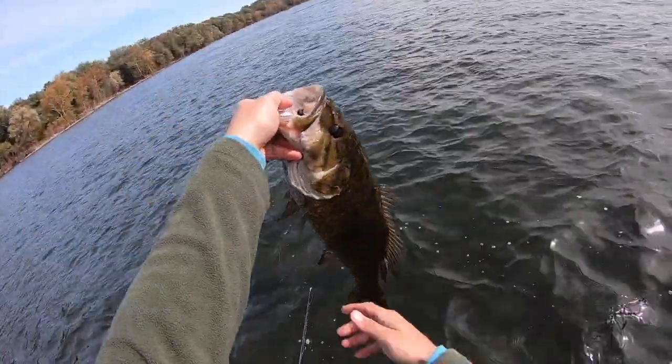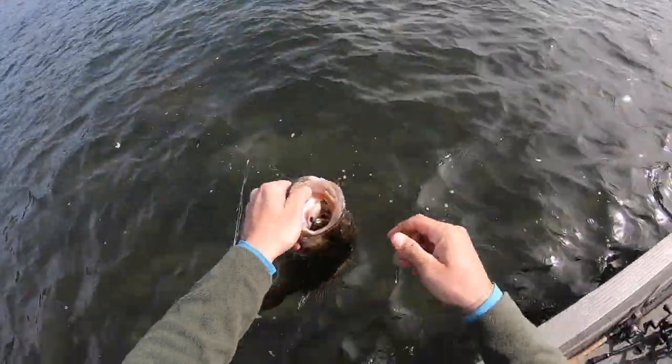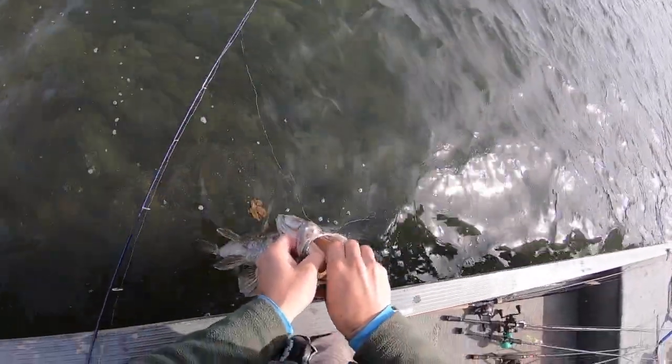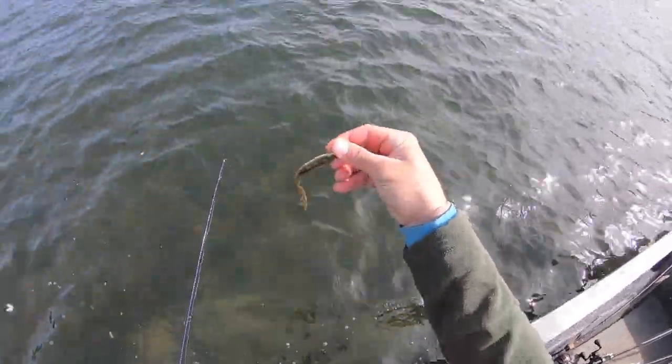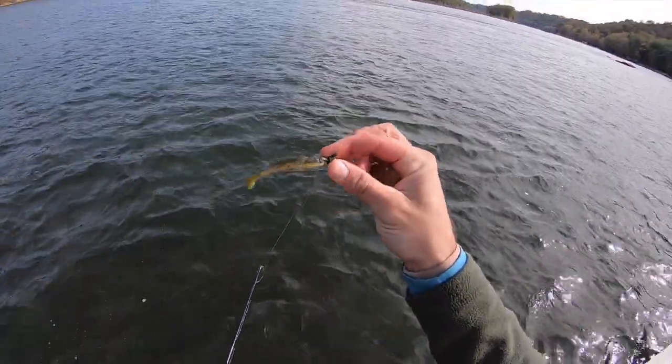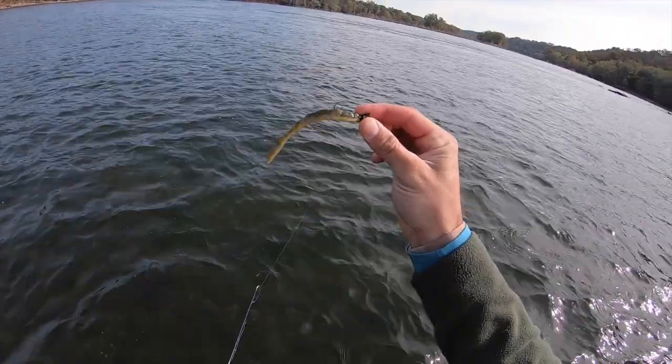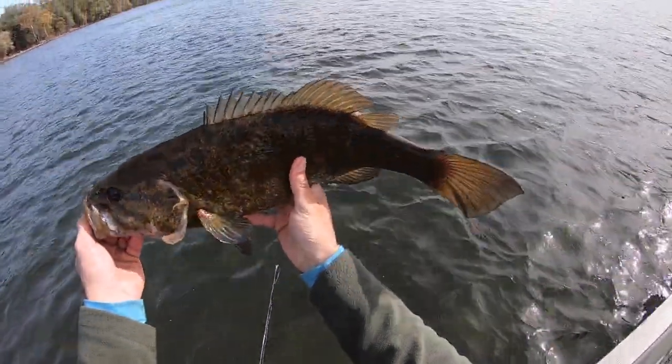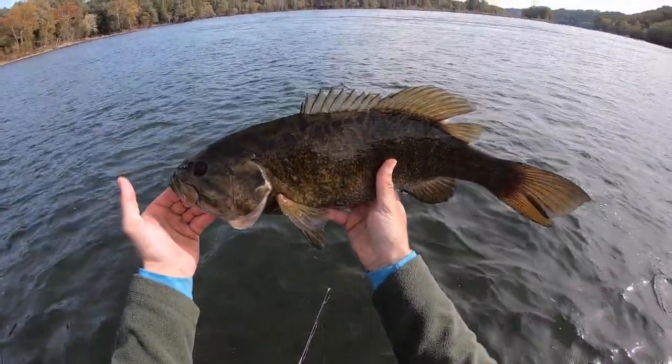Big fish, man. And that was on a new bait that I was actually trying. This little booger right here from Guggen Baits. Check that out. Solid fish, dude. Solid Potomac River fish.